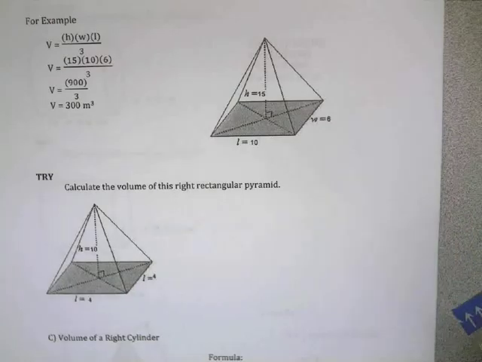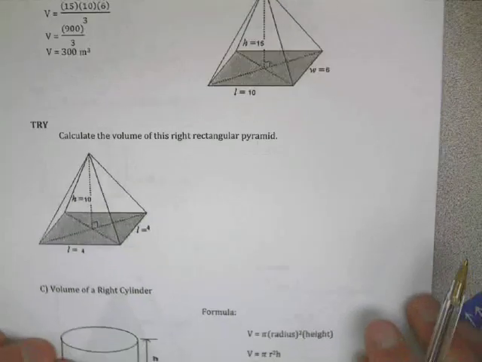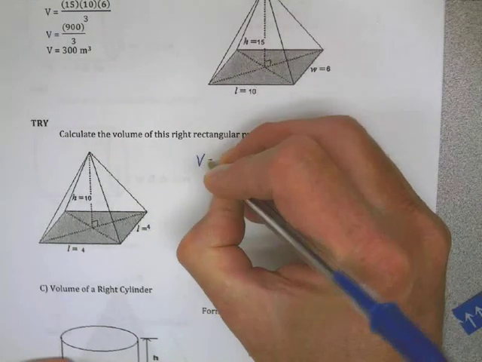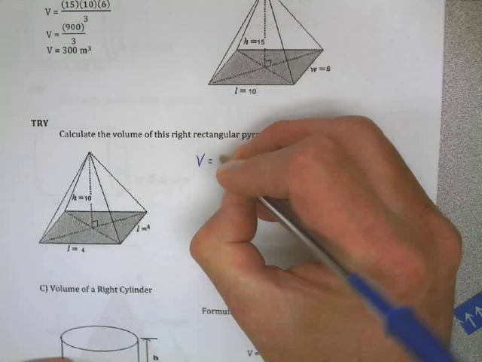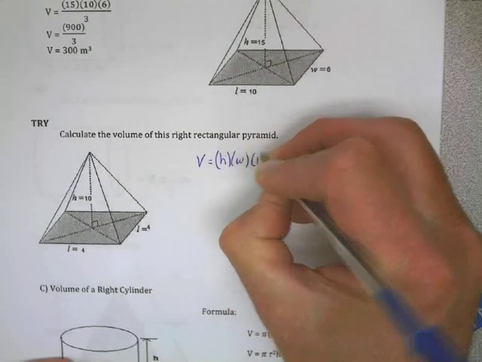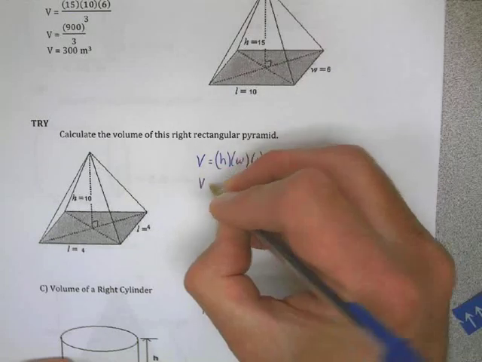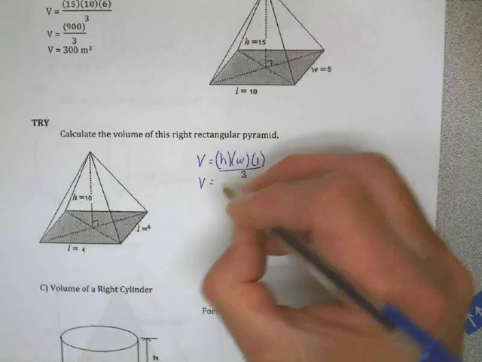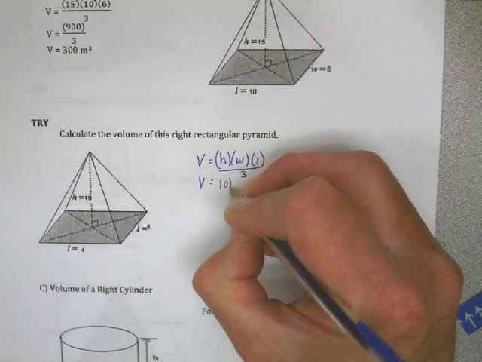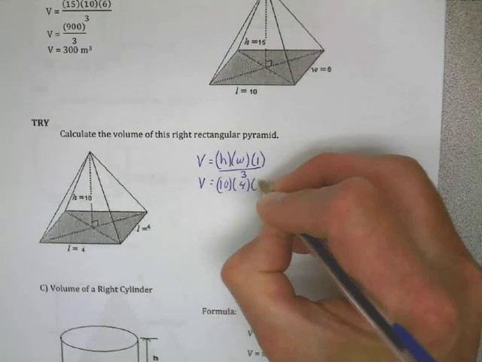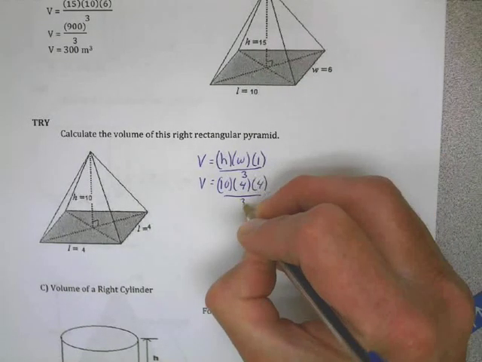We are now looking at calculating the volume of this right rectangular pyramid. So once again, the formula: volume is equal to height times width times length, divided by 3. So the volume is equal to the height, 10, the width is 4, and the length is 4, divided by 3.